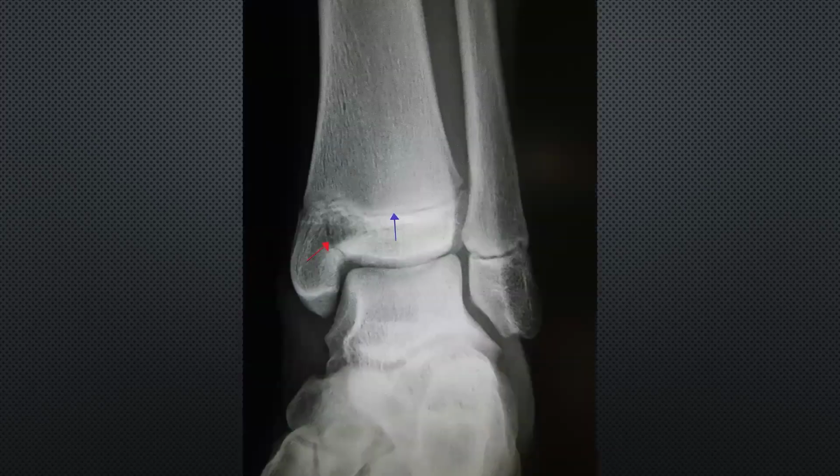And here, what is this X-ray? What is the site below? This is an ankle X-ray. You should mention the type of X-ray first.